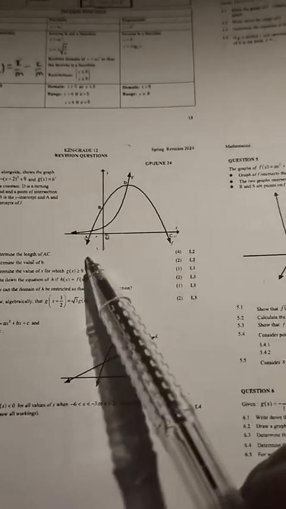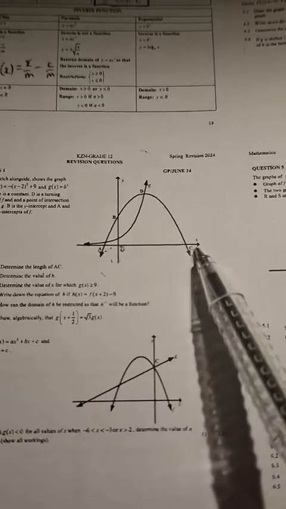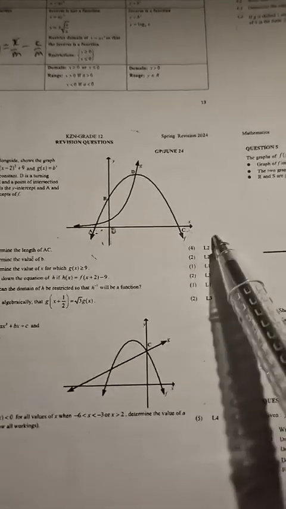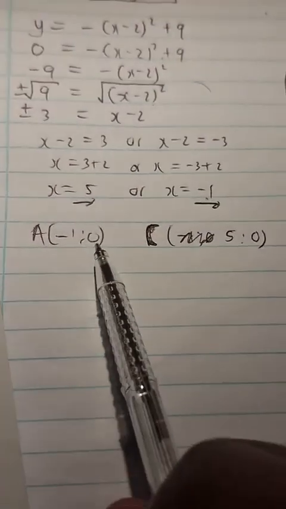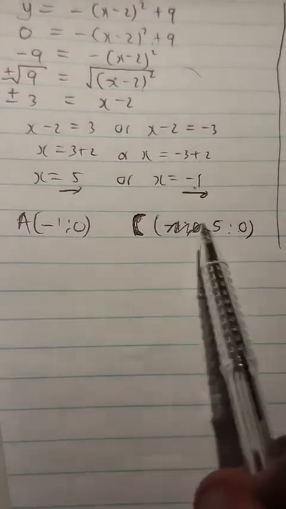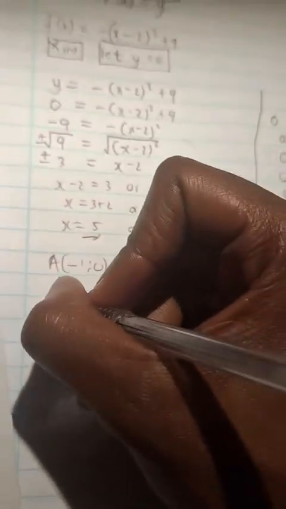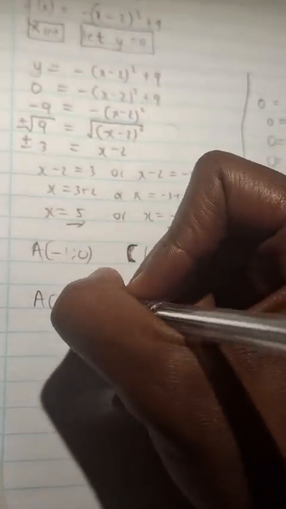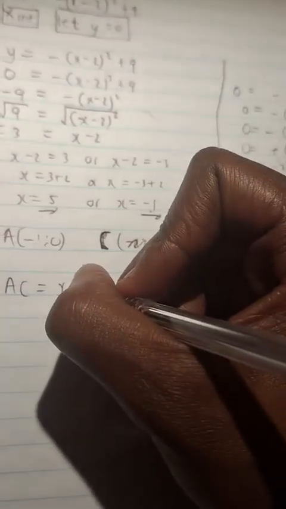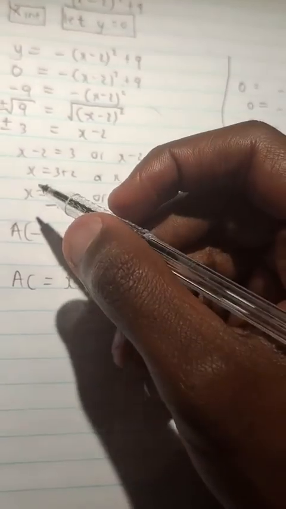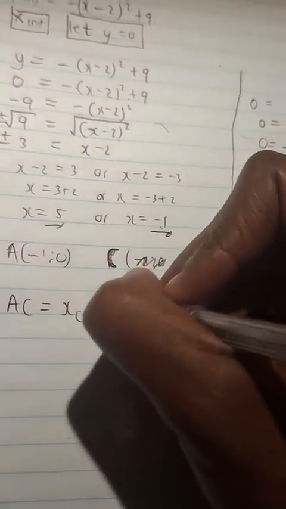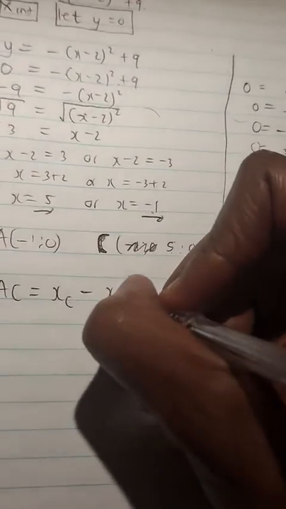You can if you want, but A and C are on a horizontal line. So when the points are on a horizontal line, in other words, you have the same y coordinate, we can simply say AC is equal to x on the right. What's x on the right? It's the x coordinate of C minus x on the left, which is the x coordinate of A.